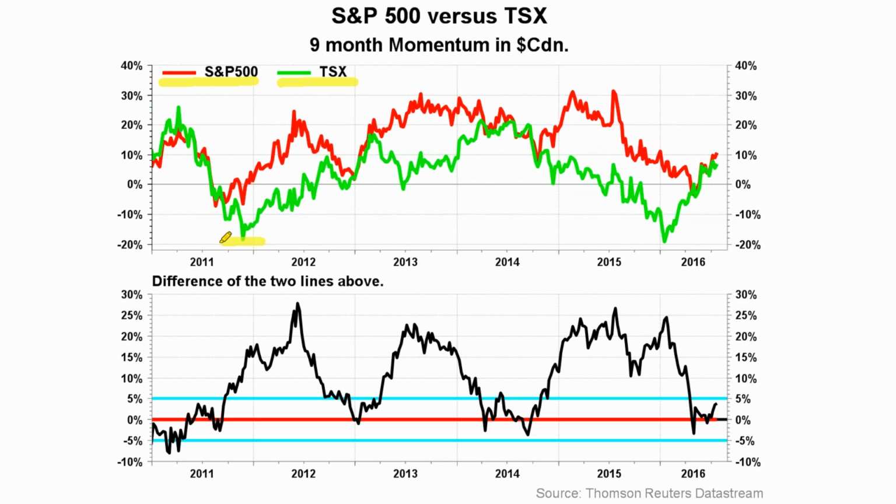So here at the end of 2011, the Canadian stock market on that day was down almost 20% from where it was 9 months previously. Here in the middle of 2013, the Canadian ETF would be roughly the same price as it was 9 months earlier. Here the US ETF was over 20% higher than it was 9 months ago.